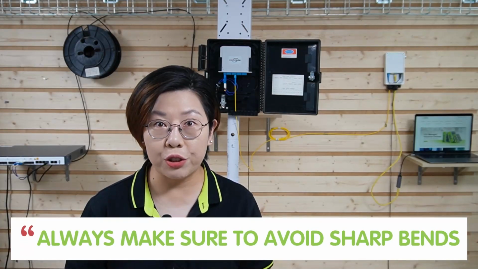When pulling fiber optic cables, always make sure to avoid sharp bends. Use smooth and wide curves, and if you're pulling through a conduit, you can use a fish tape to guide the cable without straining it. This will prevent damage and ensure you maintain signal quality.